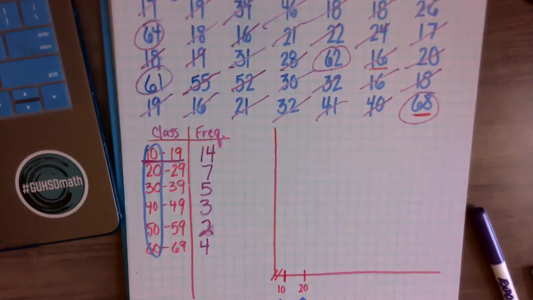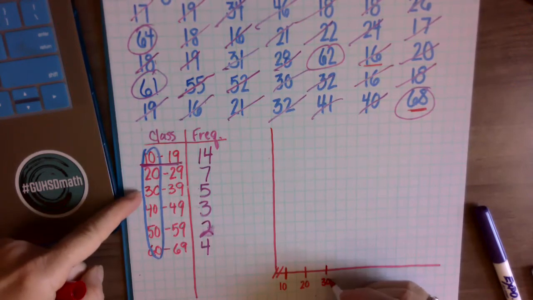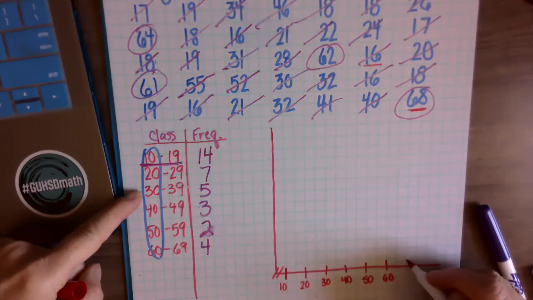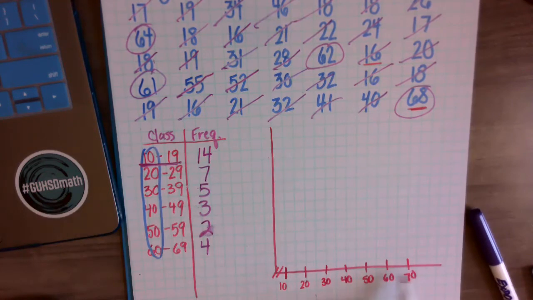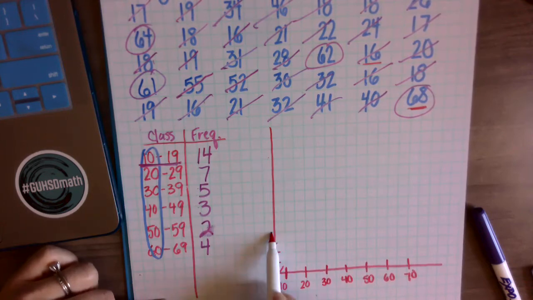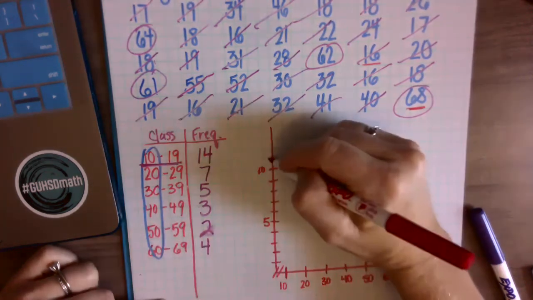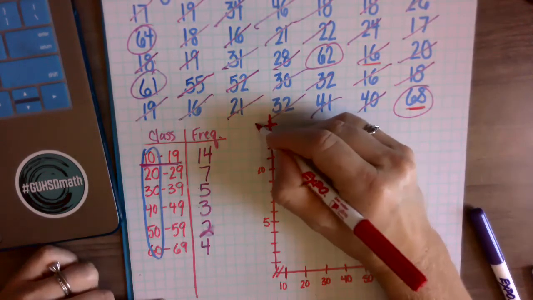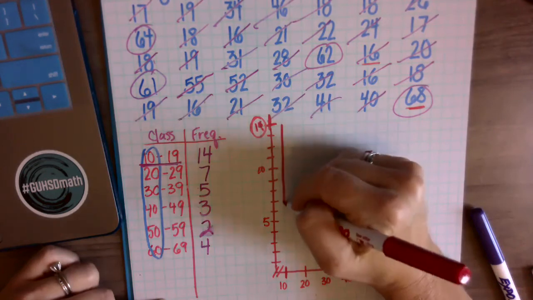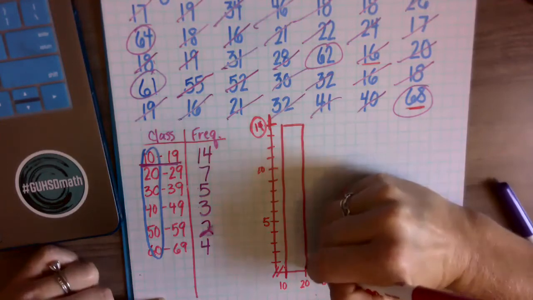The last step is to go through and actually make my histogram. So I'm going to do 10, 20, always by these right here. 30, 40, 50, 60, and I have to go to 70 because I do have people in my 60s. And now I build that histogram. I have 1, 2, 3, 4, 5, 6, 7, 8, 9, 10, 11, 12, 13, 14 is my top right there. And I do have 14 people that are 10 to 20 years old.